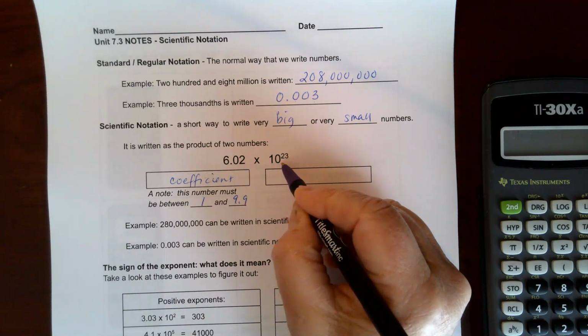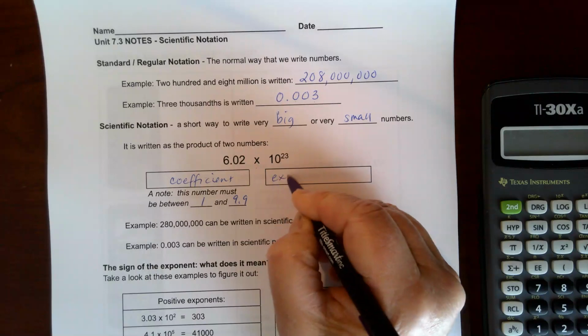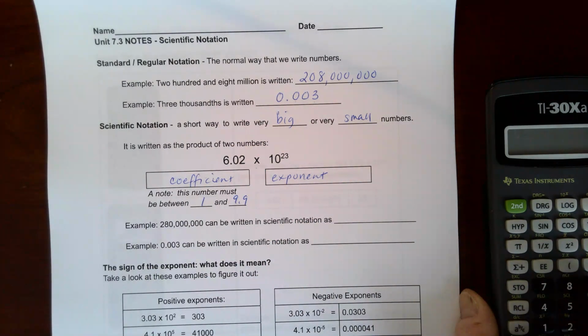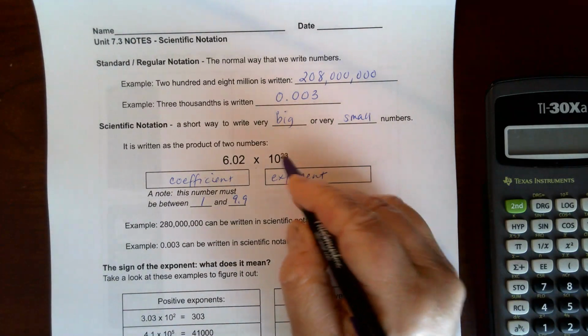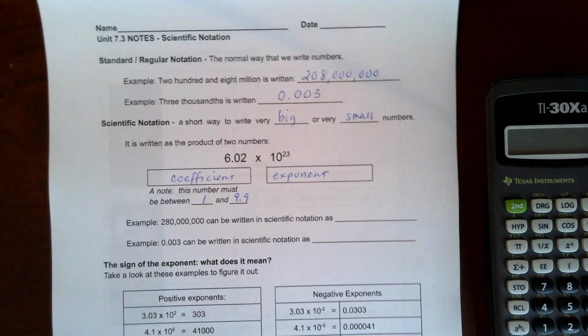This number after the multiplication sign is what we are going to call the exponent, which is a base 10 exponent. Basically, it's like you're treating it like a decimal. It's counting the number of decimal places because it is base 10.